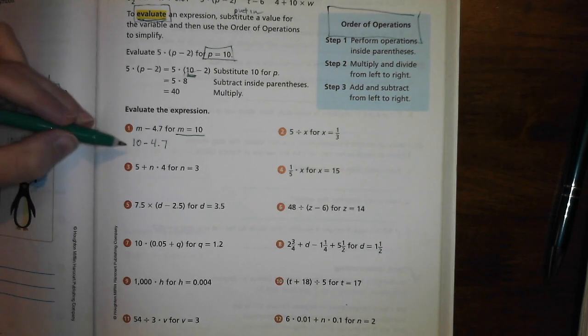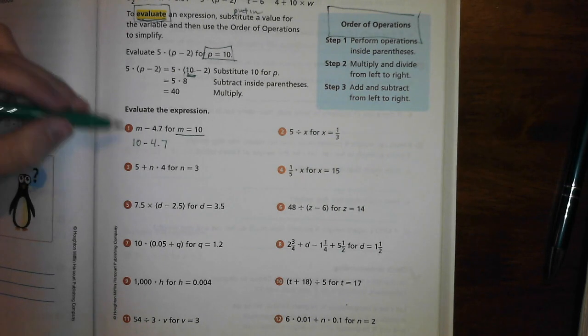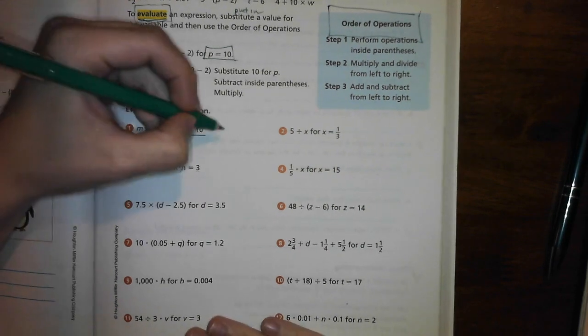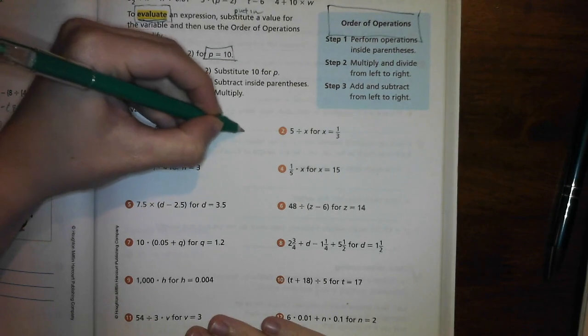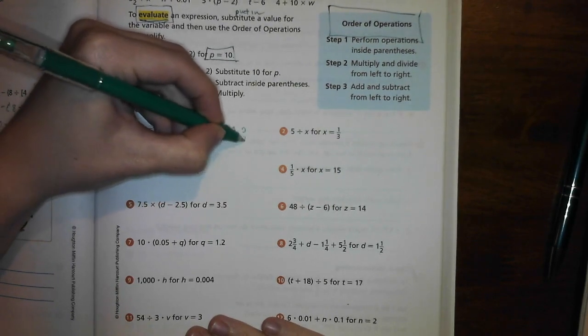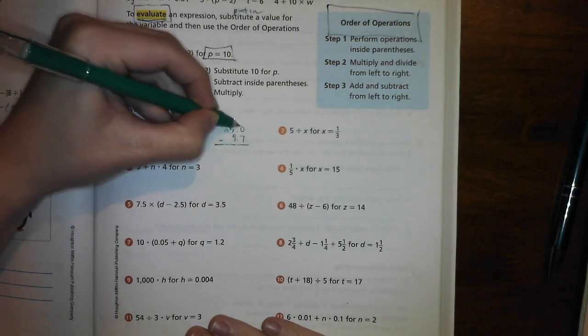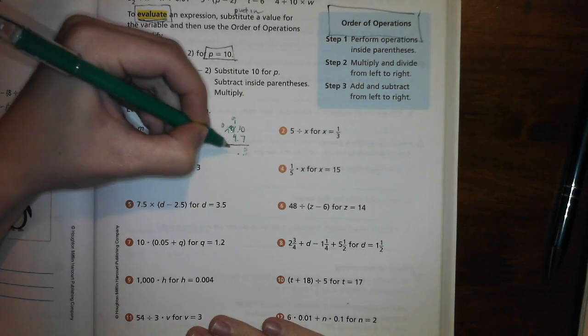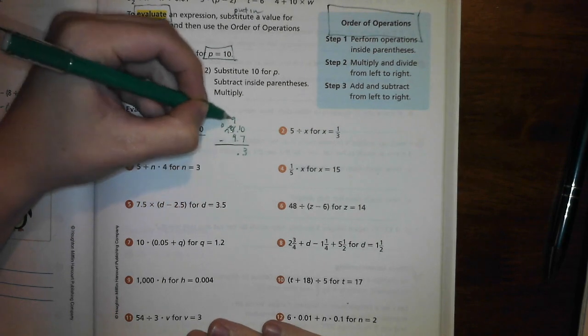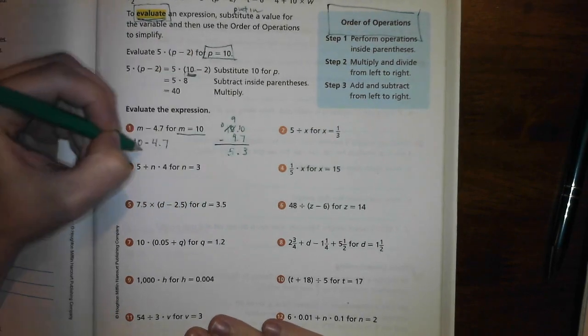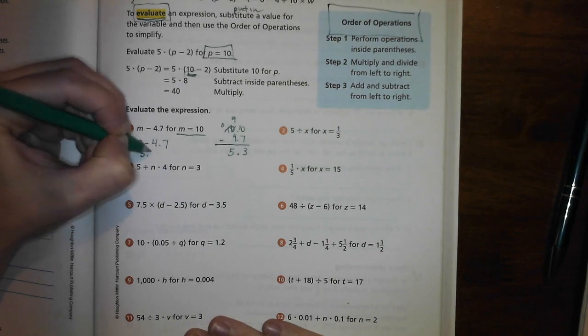We only have one operation, so we're doing 10 minus 4 7/10. You can set it up like this if that's more helpful for you. And our simplified expression is 5 3/10.